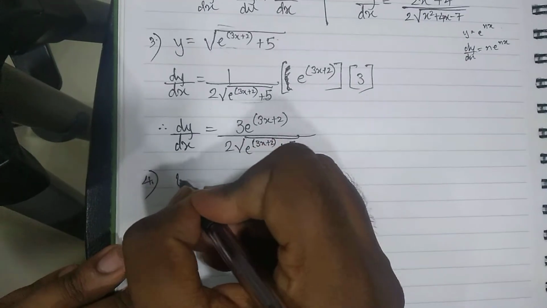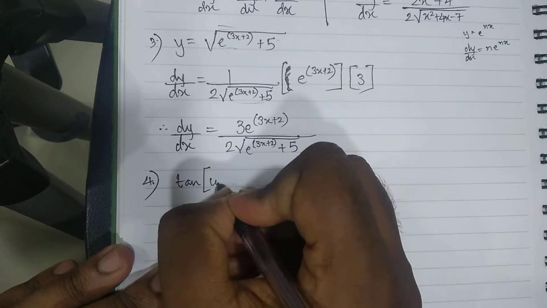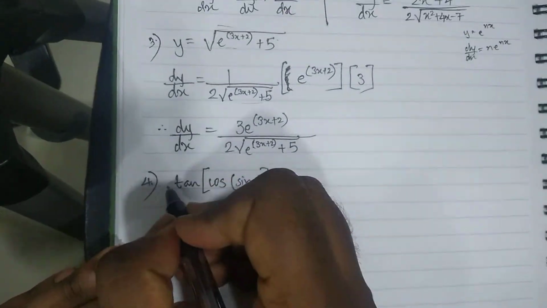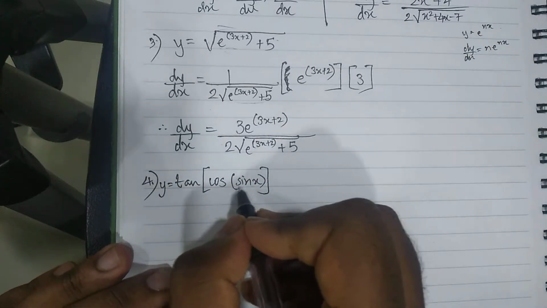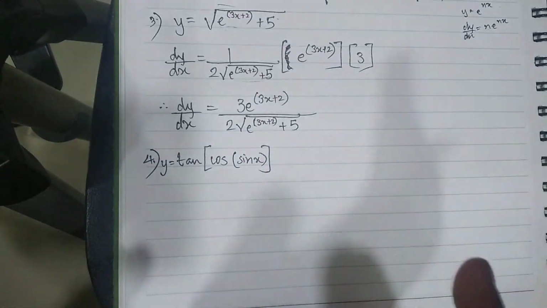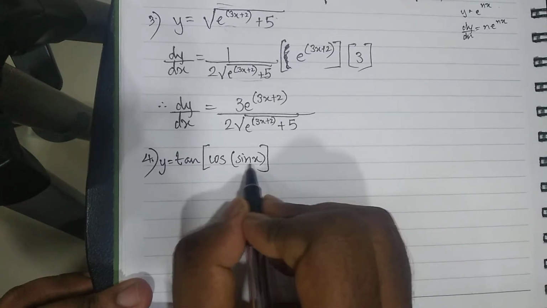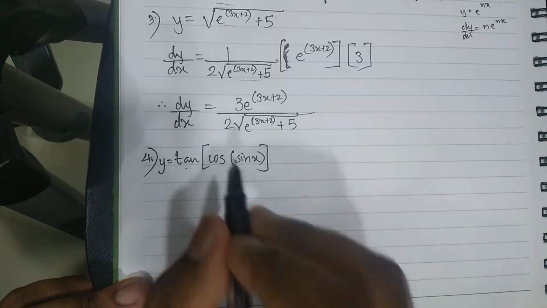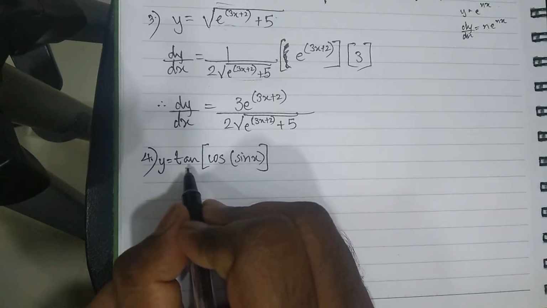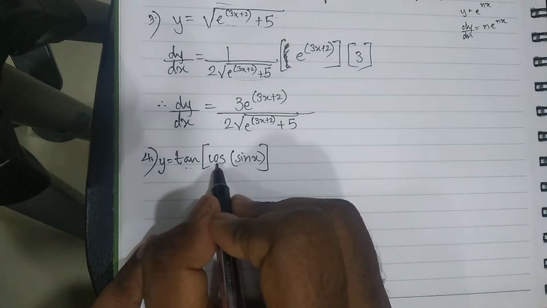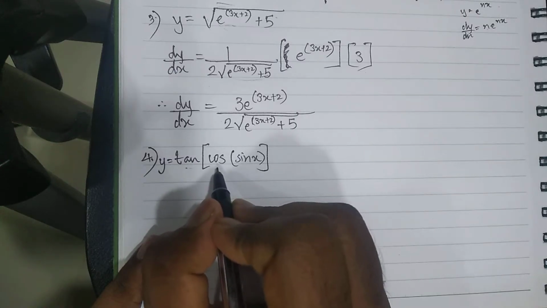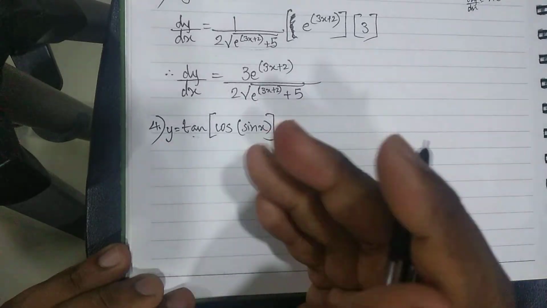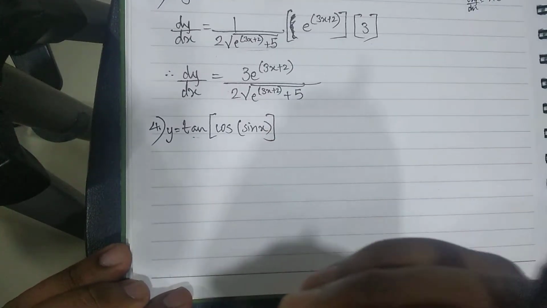Okay, let's take this. So y equal to tan cos sin x. Now here it's clear that sin x is inside cos and cos is inside tan. So what is the outer function? Tan. And then you have the inner function which is cos, and cos is the outer function for sine. Alright, so as I said, take the derivative of the outer functions first.